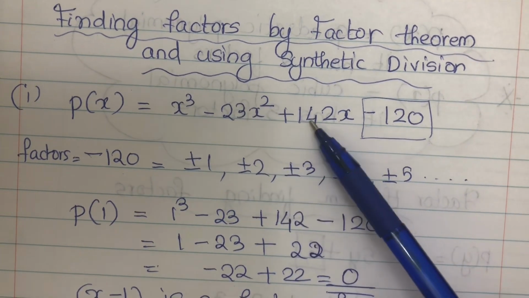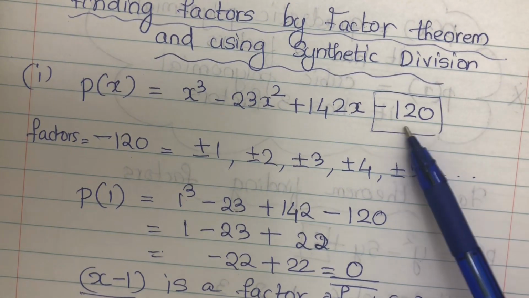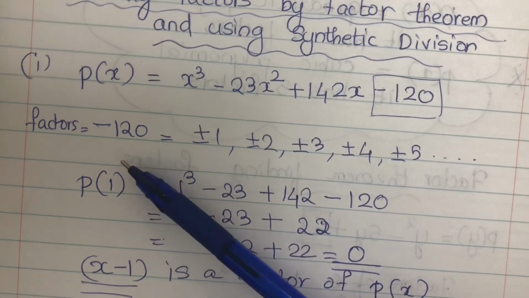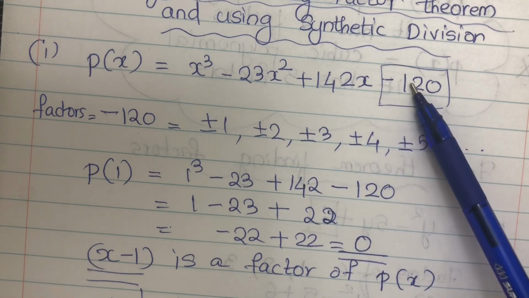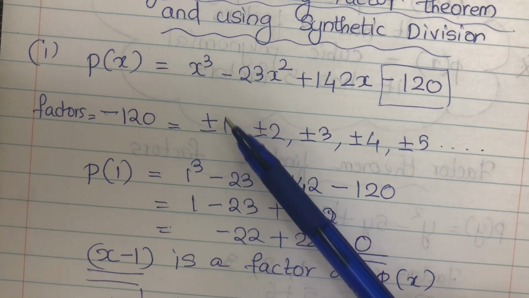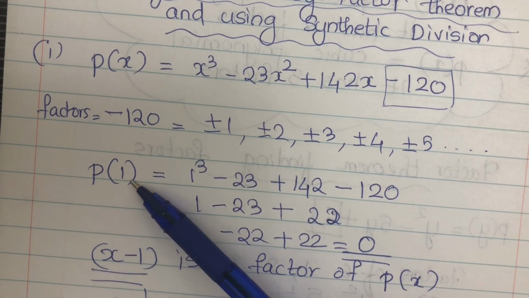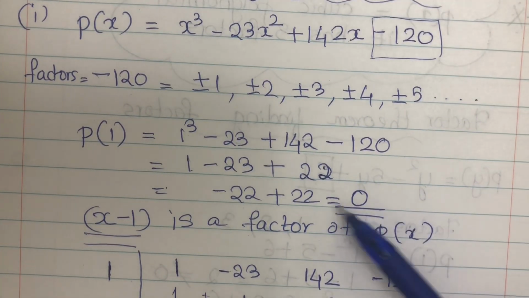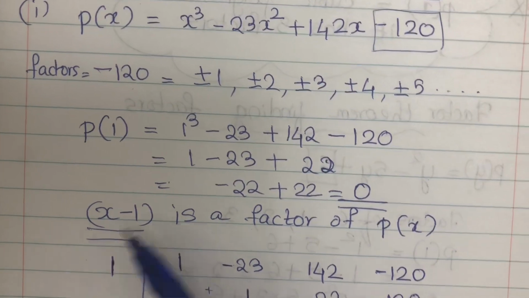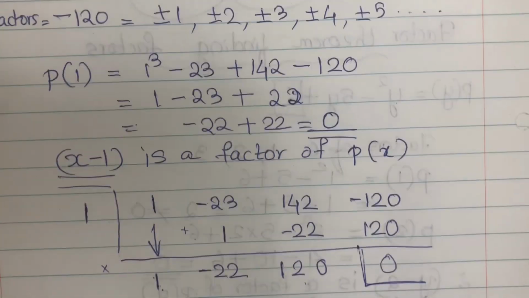If we have a cubic polynomial, how will we do it? First we'll take the constant. The constant is 120 and we have to find its factors. The factors will be plus or minus all the factors of 120. First we'll take the easy term, 1, so we'll find p of 1. We got p of 1 as 0. So if the remainder p of 1 is 0, x minus 1 is a factor of p of x. So the first factor we got of p of x is x minus 1.